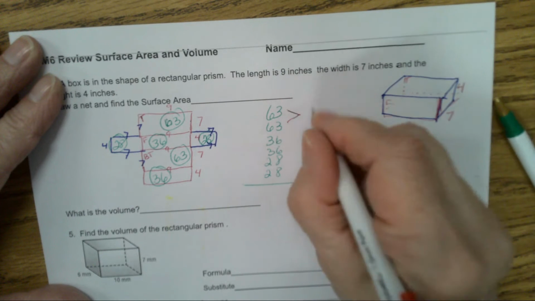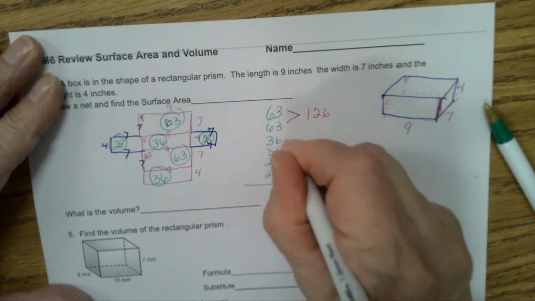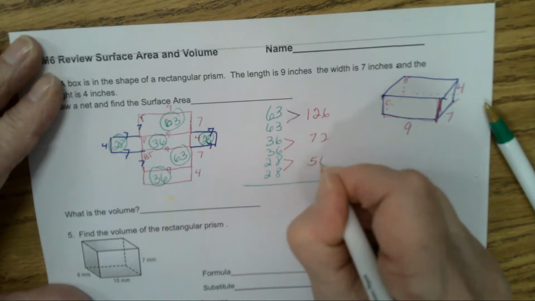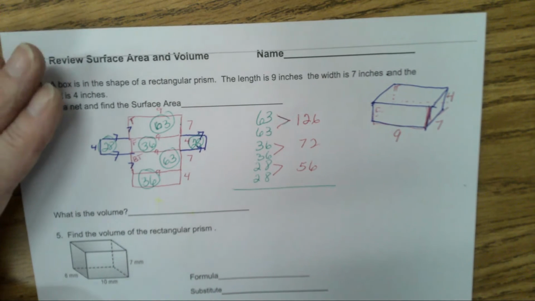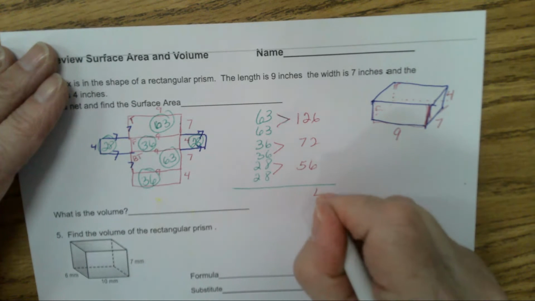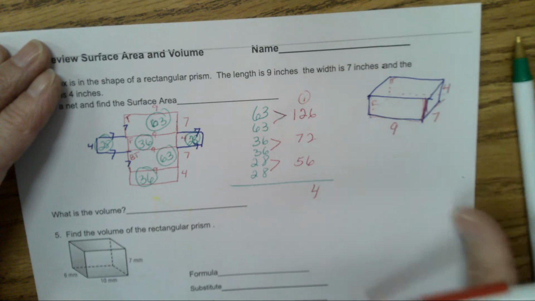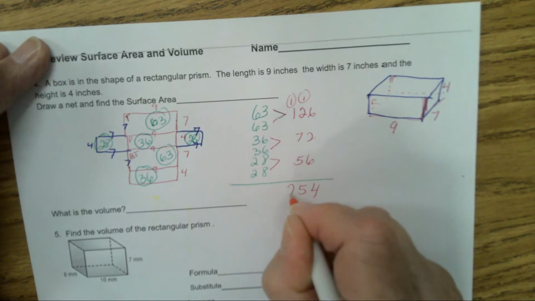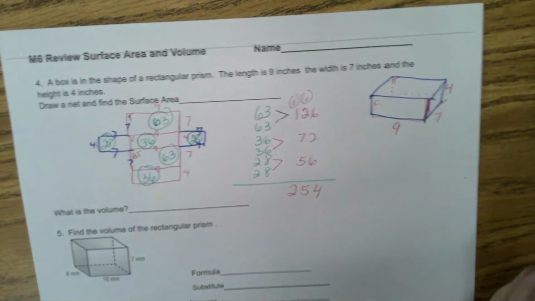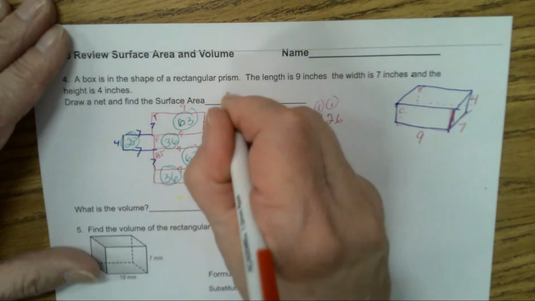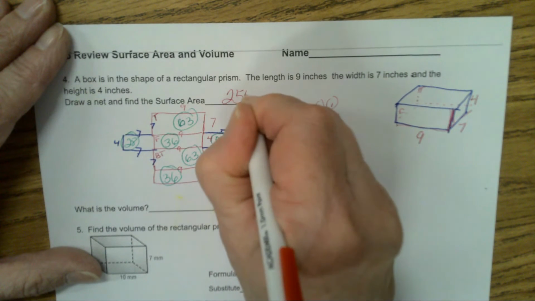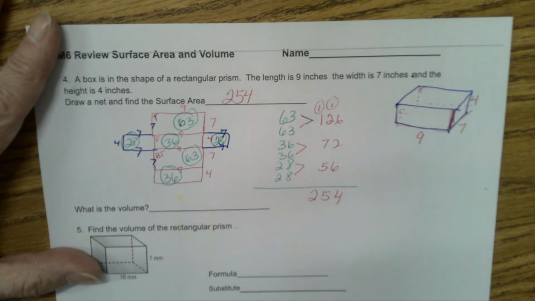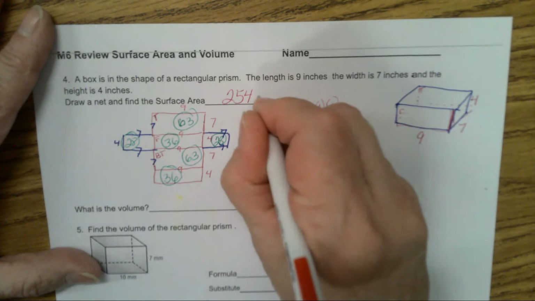Well, that's 126. That will give me 72, and this is 56. Then when I add them together, carry a 1, 15, carry a 1. Did you get 254 for the surface area? Now, I still am missing a point. If this were on the test, what else does Mrs. Robertson have to put down? And what's the label? Inches squared.